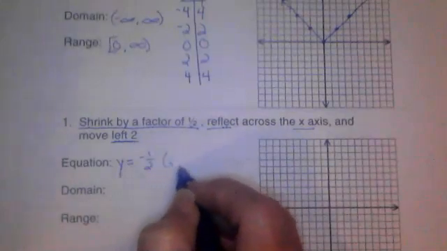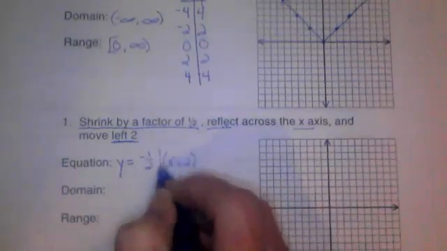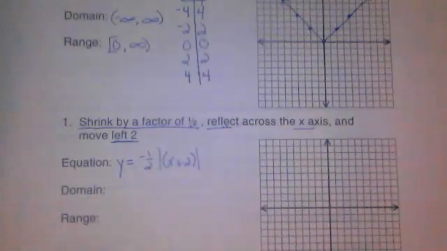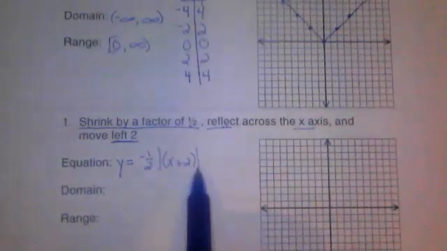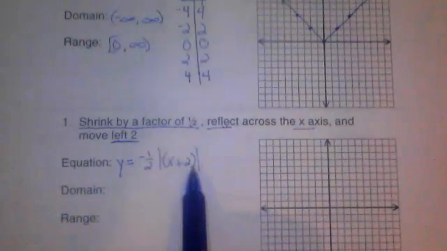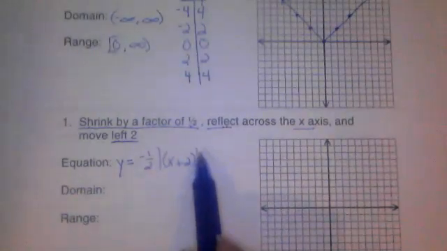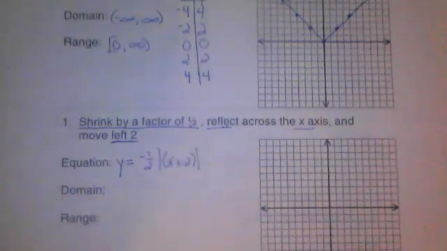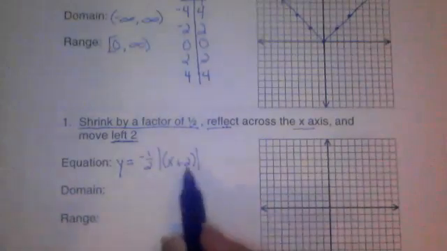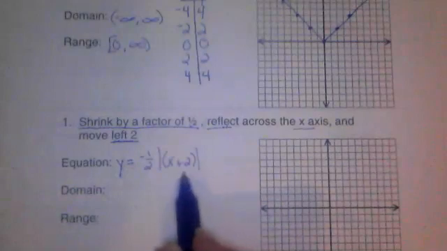So x plus 2, but we've got to identify the parent function, so that would be the absolute value. You do not have to have both the bars and the parentheses. If you want, you could just put the bars, but you have to identify the parent function, and they kind of work as your parentheses. So this is our left shift.